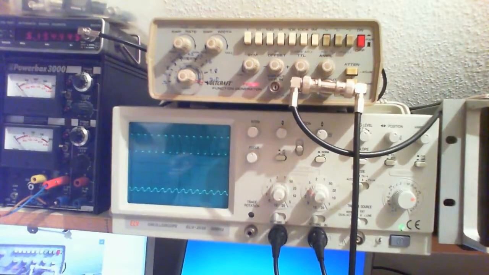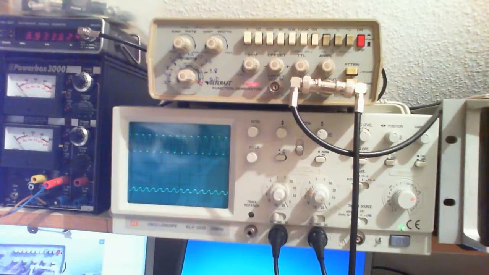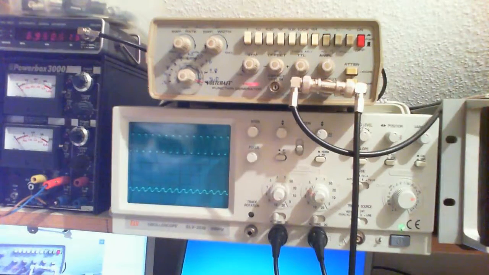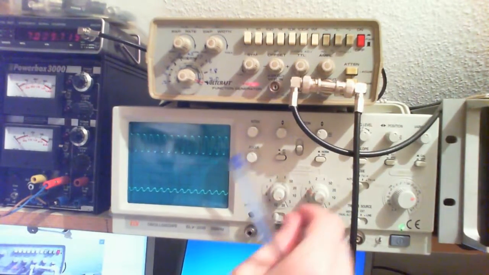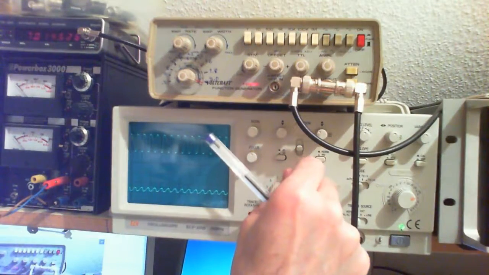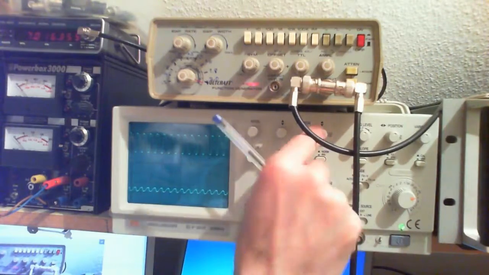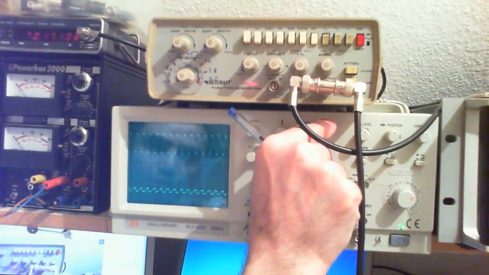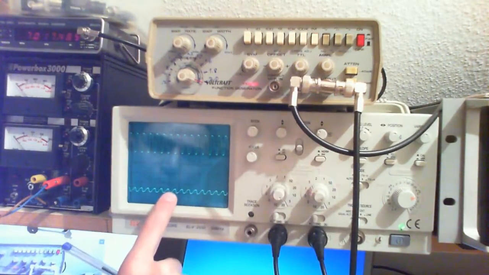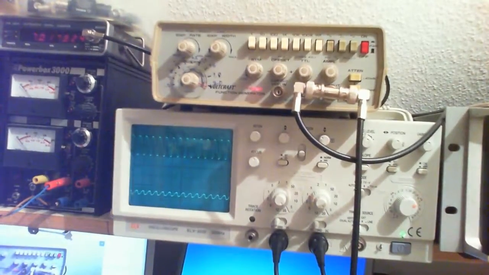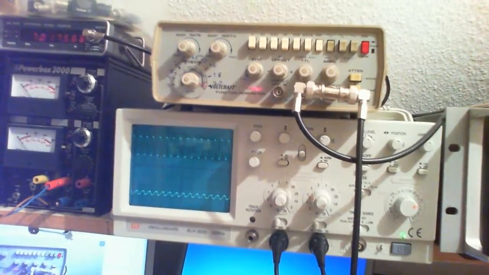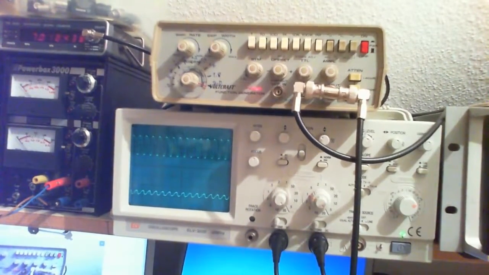If you move to 7 megahertz, it's about 0.5 volts peak to peak at 7 megahertz.